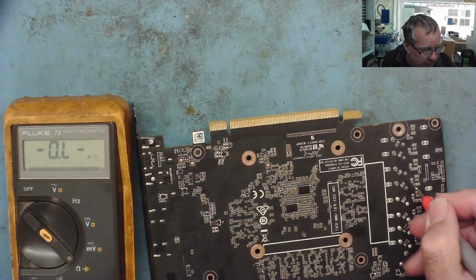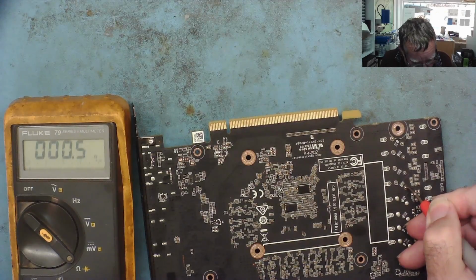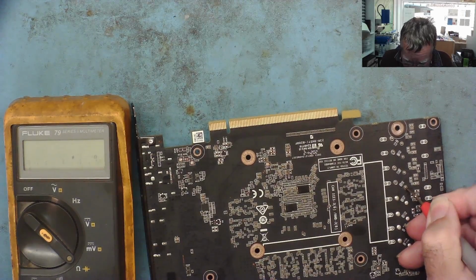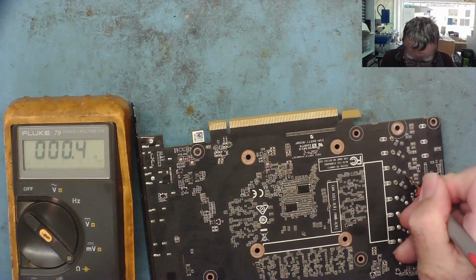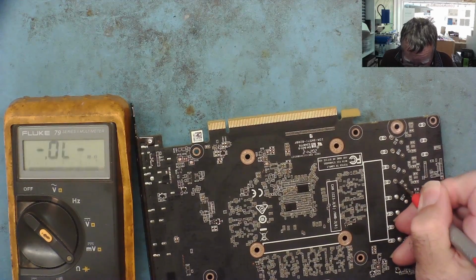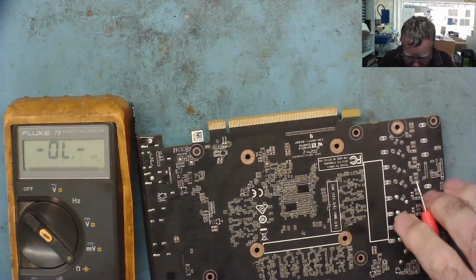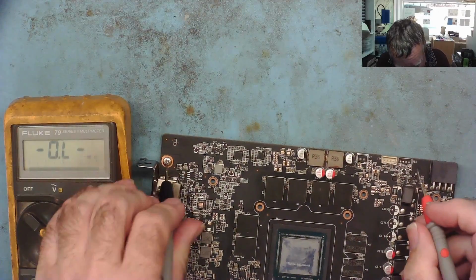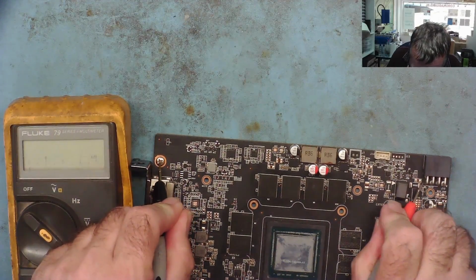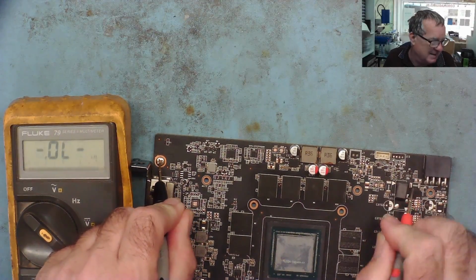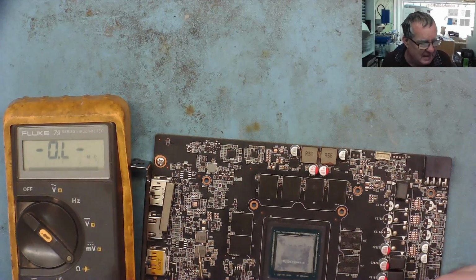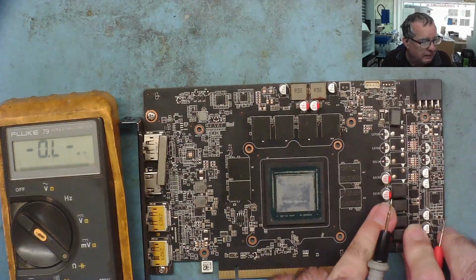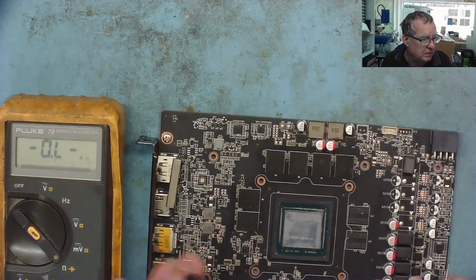So that's these four, and that's the one. It's very close. It's actually reading 0.4, 0.4, 0.4. So that one is basically reading the same. I mean, there'll often be a slight difference with your meter. Okay, so that's where the short is. It's on these coils here. Yeah, this phase down here, this is where your short circuit is.